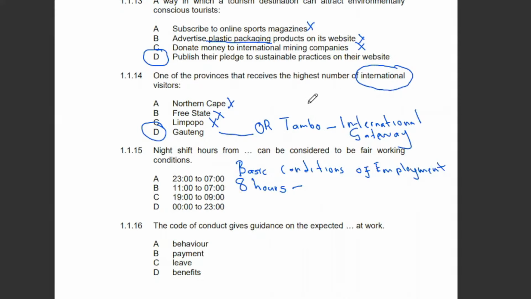So now let's look at the options which we are given there. The first option, A, is from 11 p.m. up to 7 a.m. the following day. So if you subtract these hours, 23 minus 7, it will give you 8 hours.